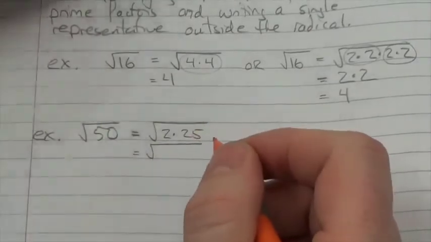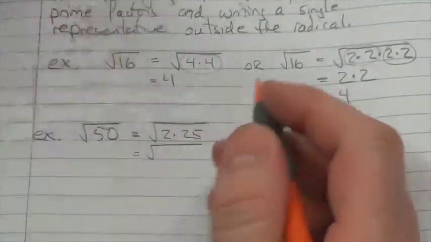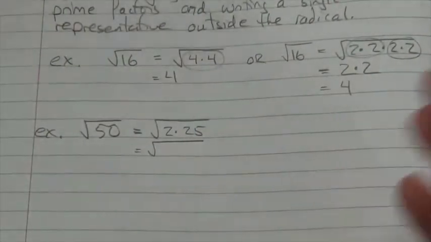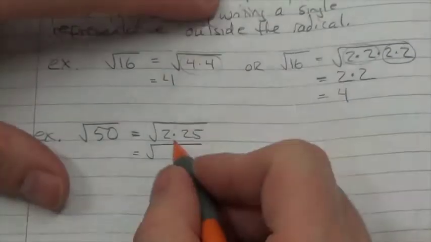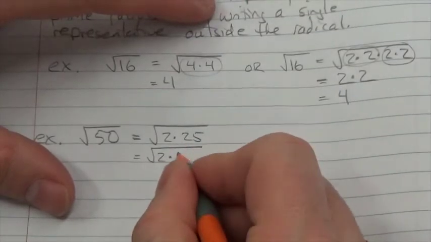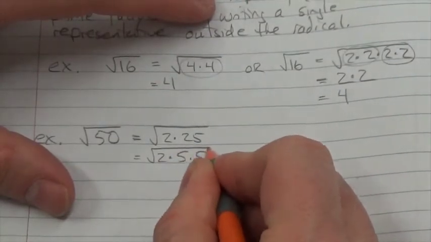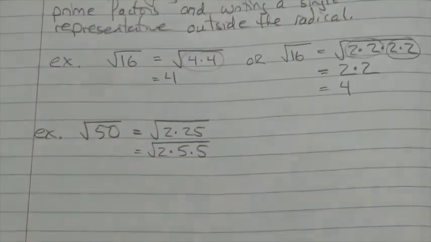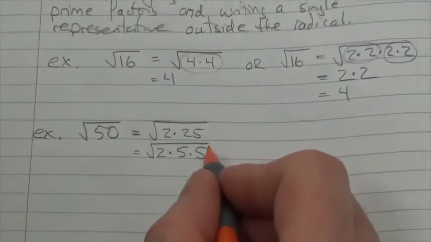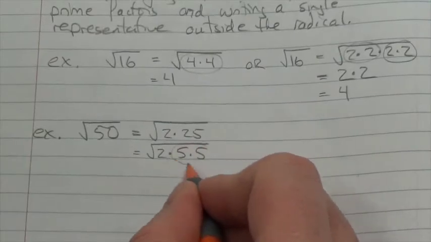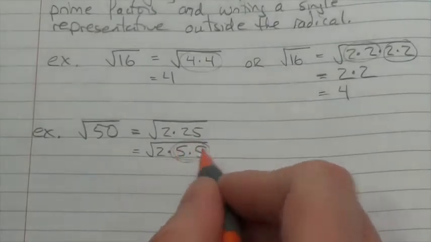Now, 25 is not divisible by 2. It's also not divisible by 3, which is the next largest prime. But it is divisible by the next one, 5. So 25 becomes 5 times 5. Now, I have broken that down into all of its prime factors. So now I take a look, and I do have a pair of factors right there, 5 times 5.